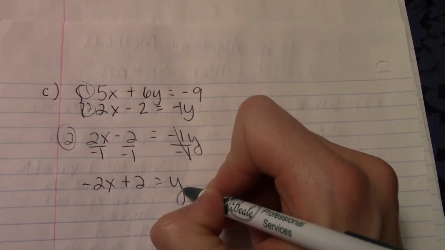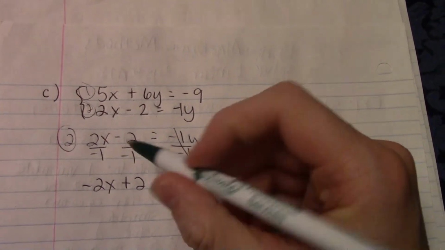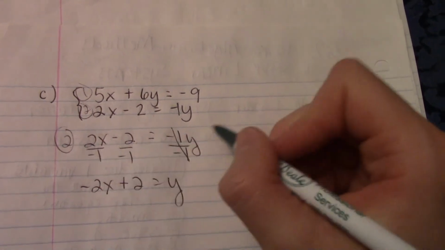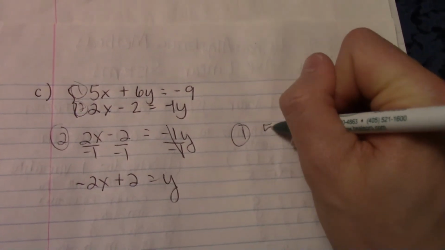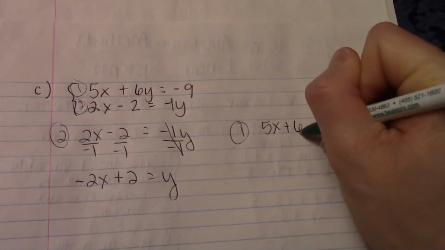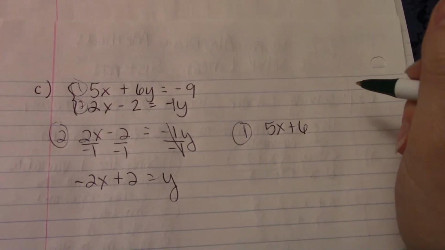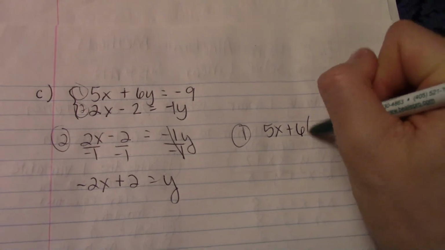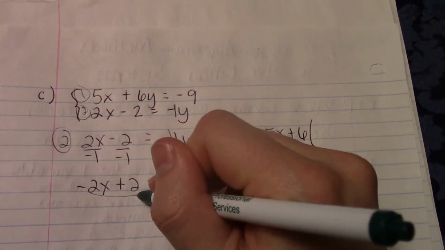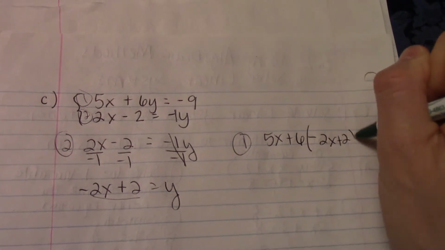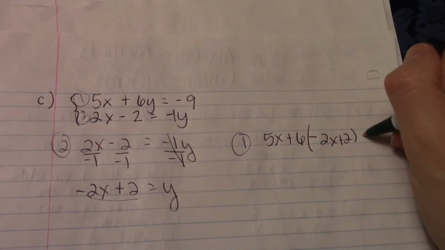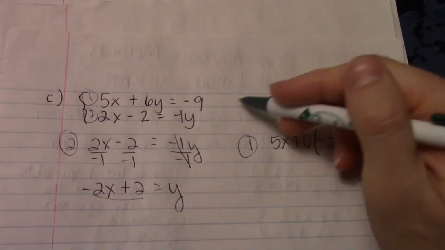Remember, now that we've solved for a letter, we need to plug it into the other equation. Since we used equation 2, go back to equation 1, which was 5x plus 6. Now here's the difference. We haven't done one of these. You're going to take 6 parentheses, all of this here. So -2x plus 2, close parentheses, equals that -9 from up here.